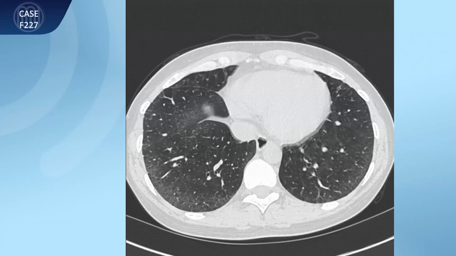How to differentiate cellular and fibrotic NSIP? That's another important question, and the answer is we can't do this on a CT basis. CT does not have the resolution, as of now at least, to discriminate ground glass caused by inflammation from ground glass caused by fibrosis.